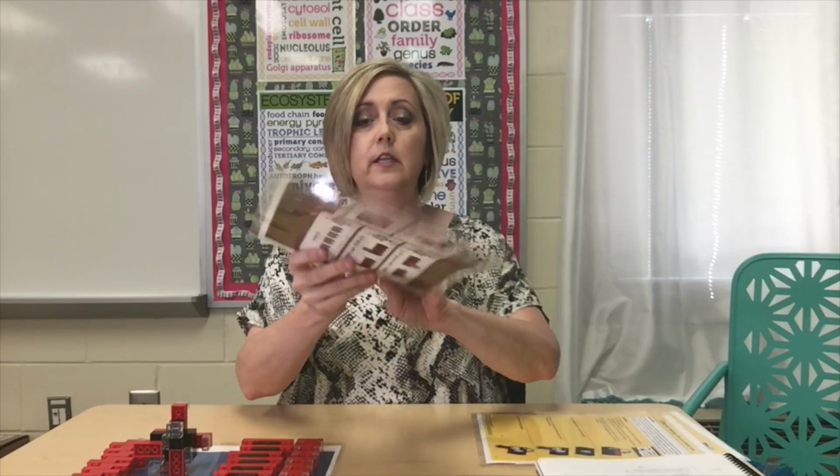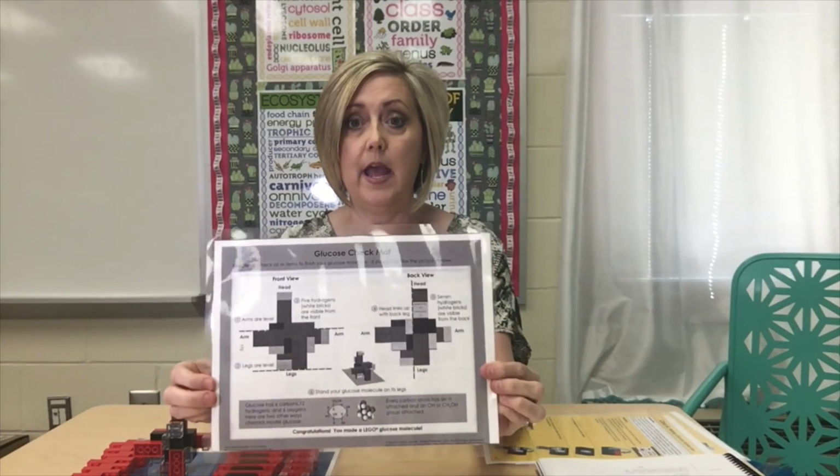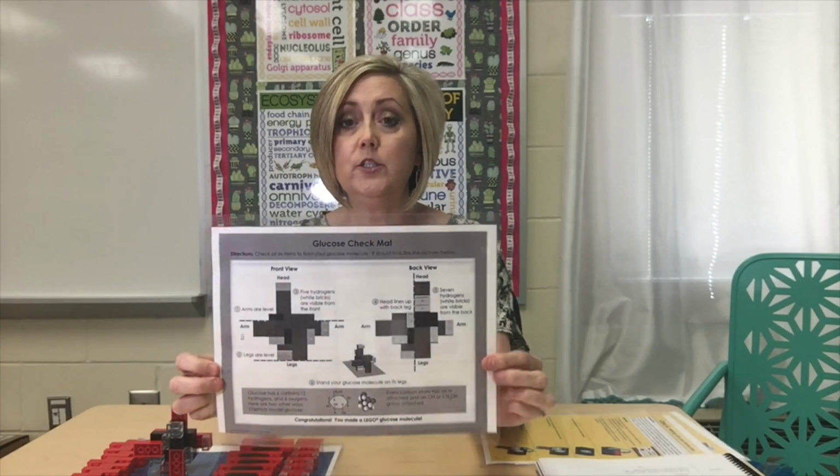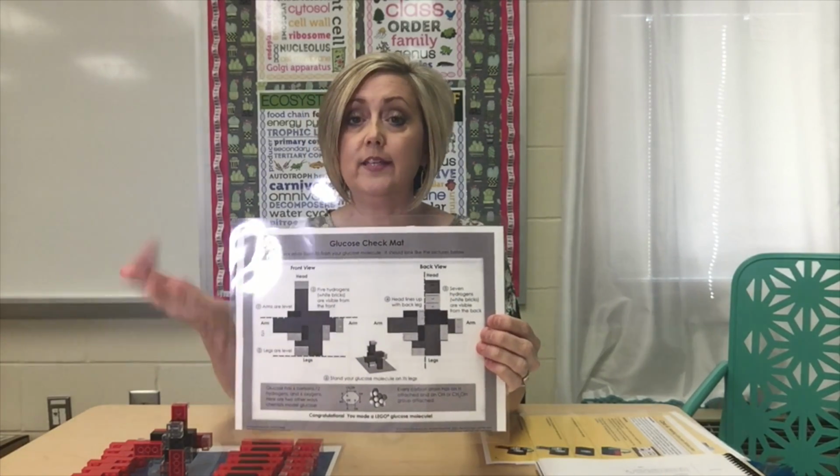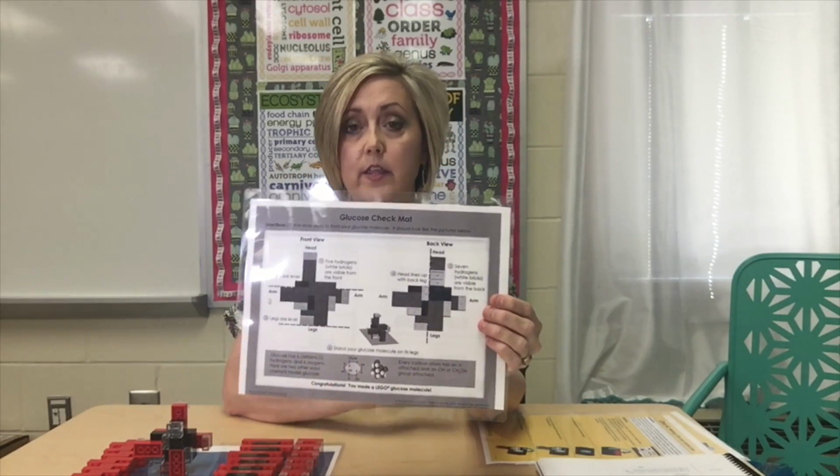One of the problems I've encountered along the way is that as I'm making the glucose molecule, sometimes I will inadvertently knock a piece off that I already had in place, and I'll have to go back and figure that out. The great thing is when you get done, there is a glucose check mat included, and this is fabulous. You lay your glucose molecule face up and face down, and it should match everything on there. I was so excited, I did it right the first time today. Your students will see through this demonstration that absolutely everything with the reactants equals out to the products.